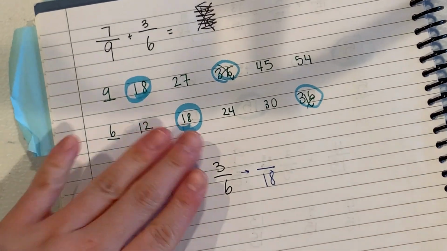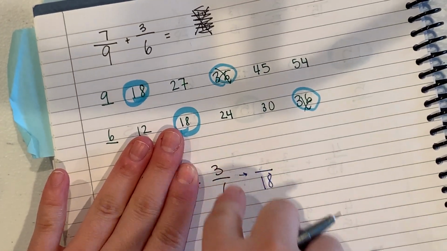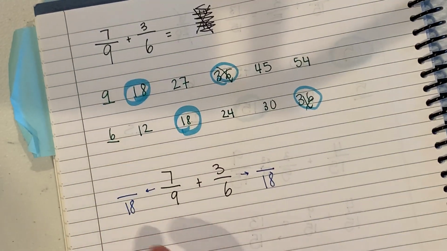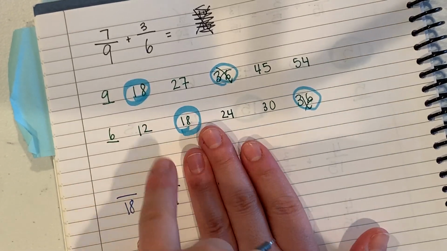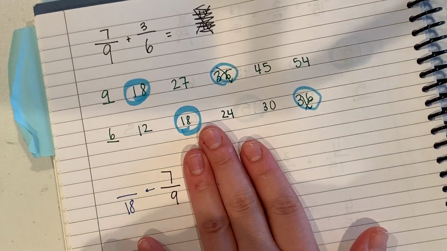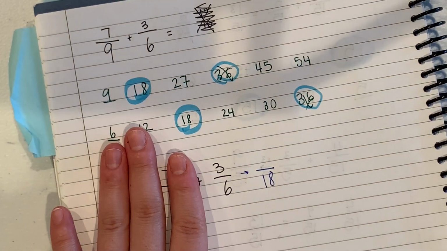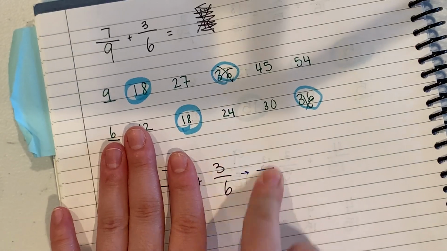So what we're doing here is we're trying to find an equivalent fraction for 3/6 with the denominator of 18. And we're trying to find a new fraction that's equivalent to 7/9 with the denominator of 18. So let's start with 3/6. I have 3/6 equals something over 18.